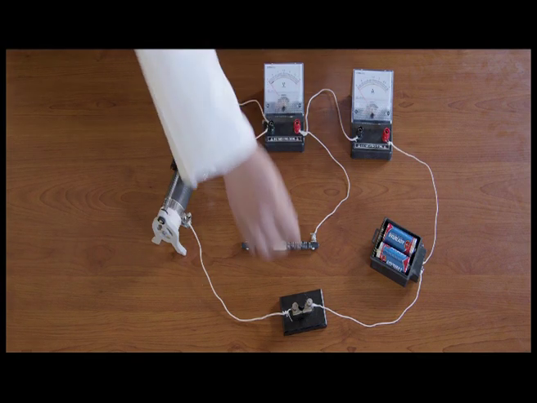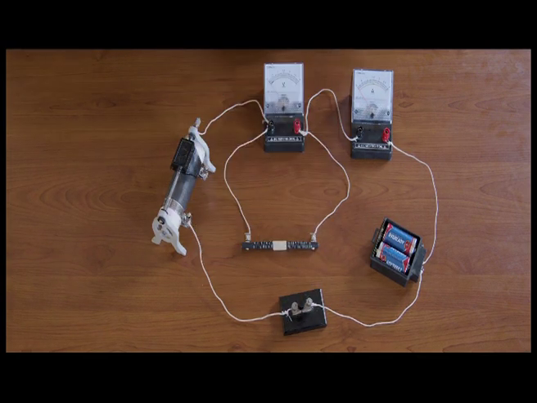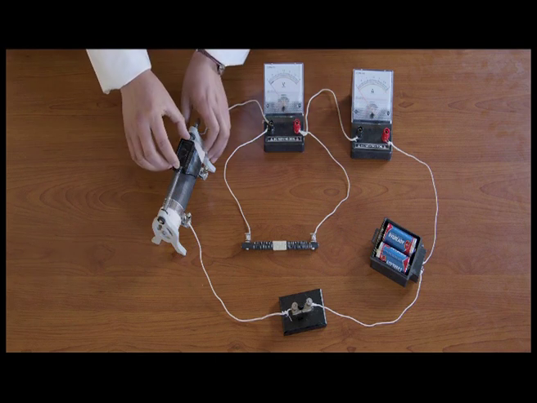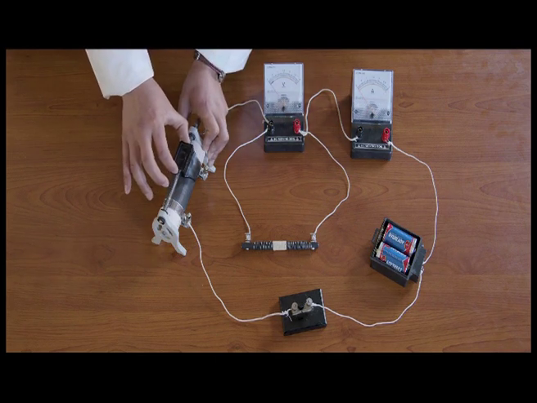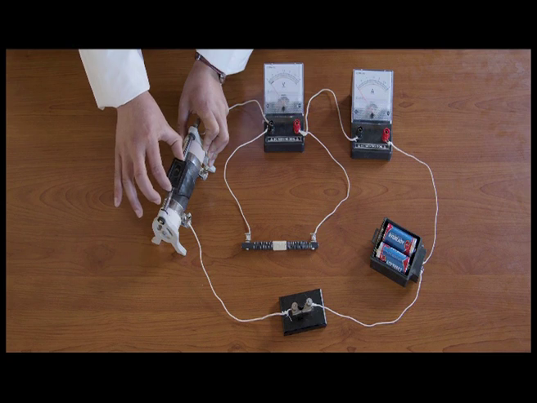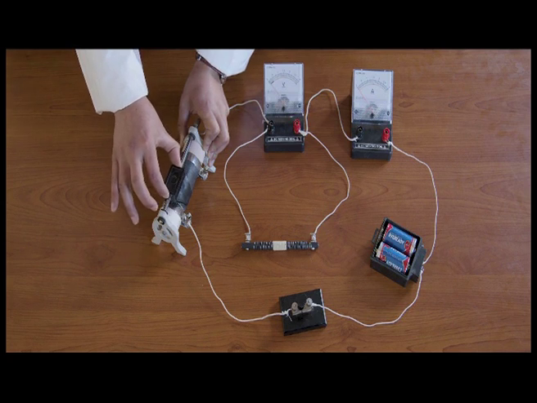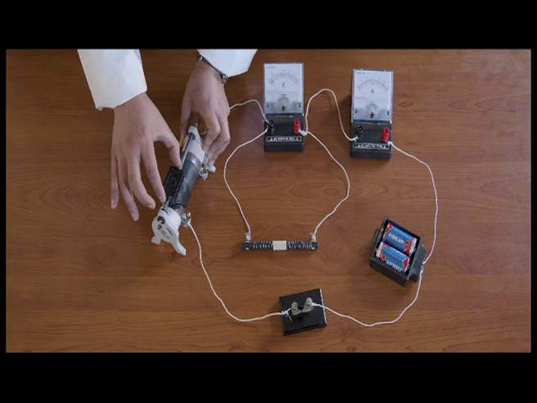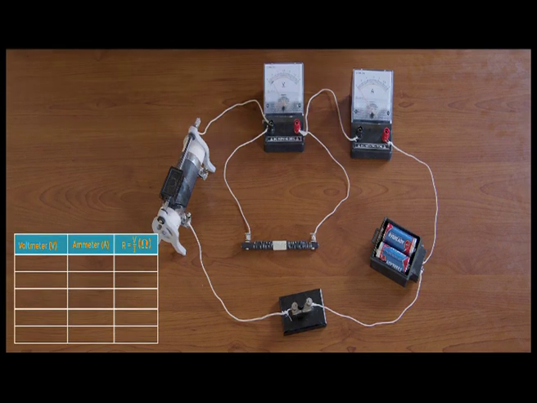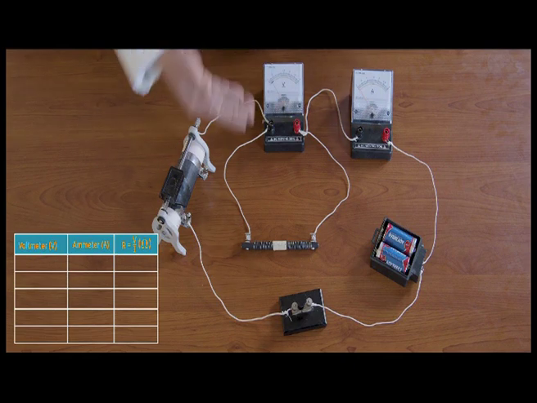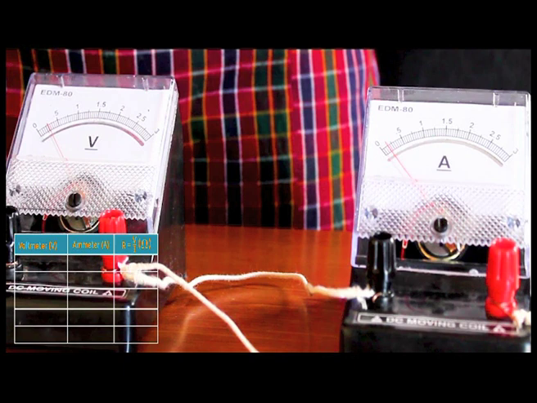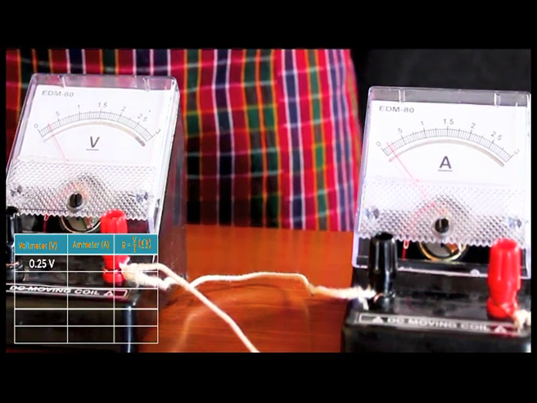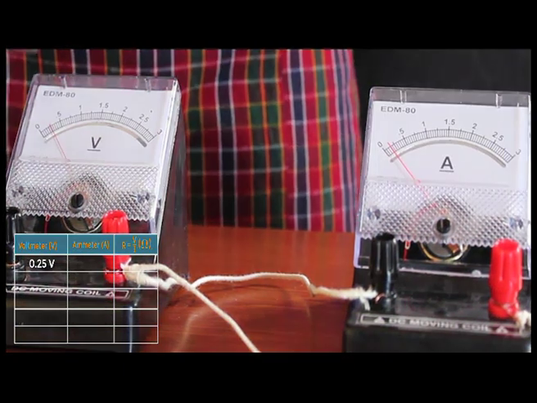So in order to do it, I'll close the key and then I'll try to regulate the amount of current flow here by dragging. Okay, so let us take our first reading from here. If you look at the voltmeter reading, you can directly see it is at 0.25.